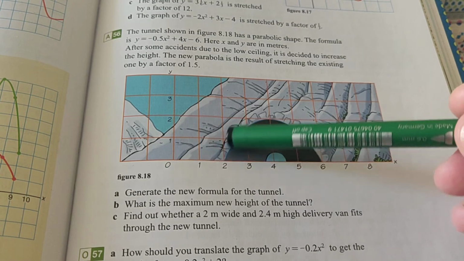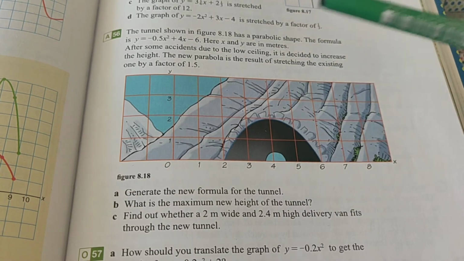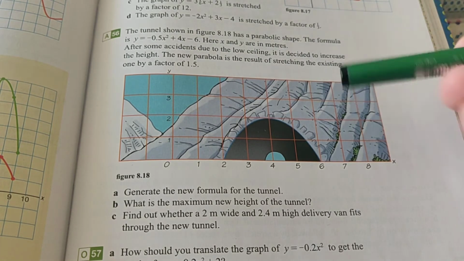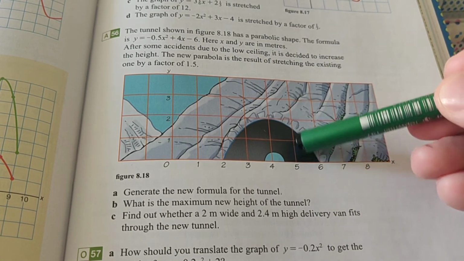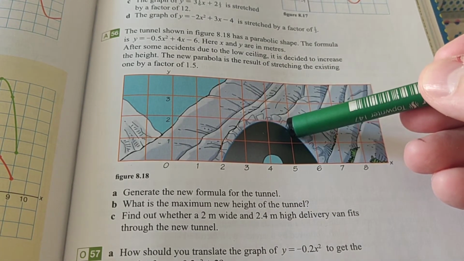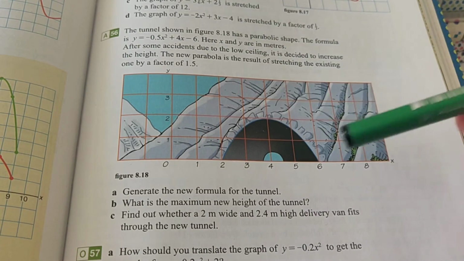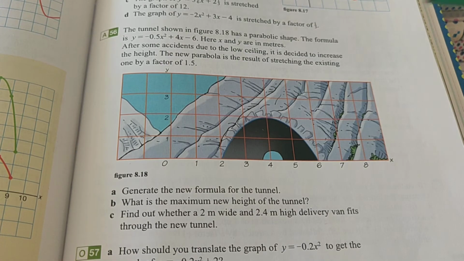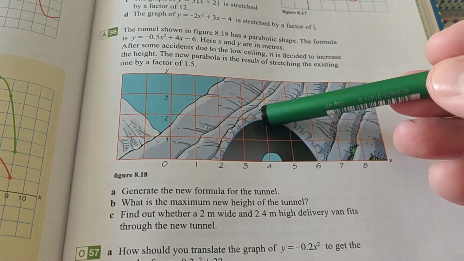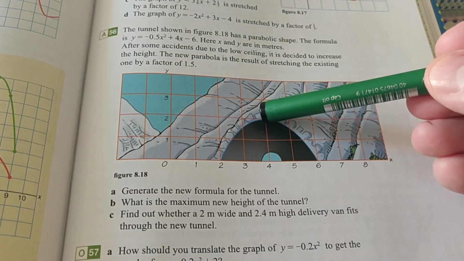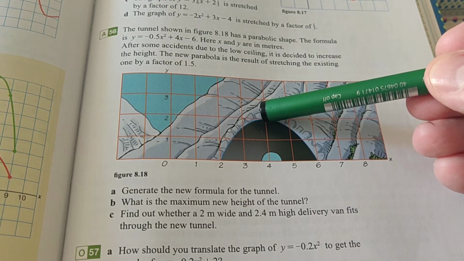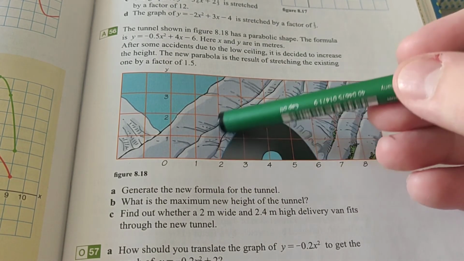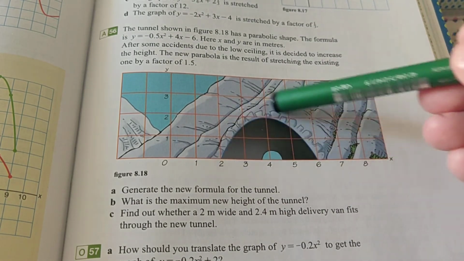So here you see the original tunnel, and they want to make it higher, so I'm going to stretch it with a factor of 1.5. So what that means is that if, for example, you take this height here, you multiply it with 1.5, and then you get the new height. So everything will be 1.5 times as big. Also here you can see that the maximum height of this tunnel is 2. So if you multiply that with 1.5, then the maximum height will be 3, because that's 1.5 more, right? If you multiply it, you get a new tunnel.